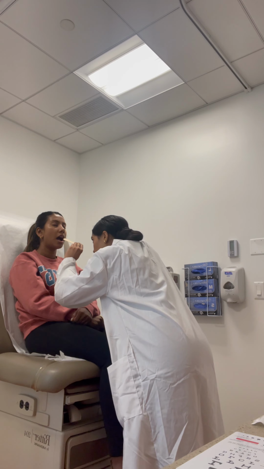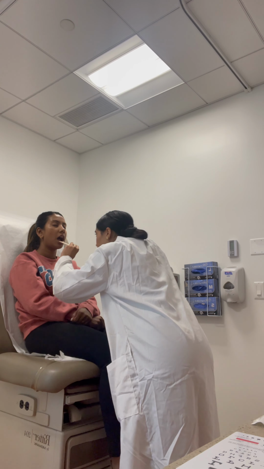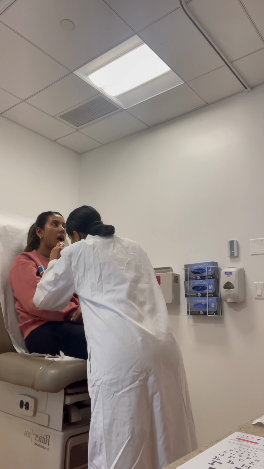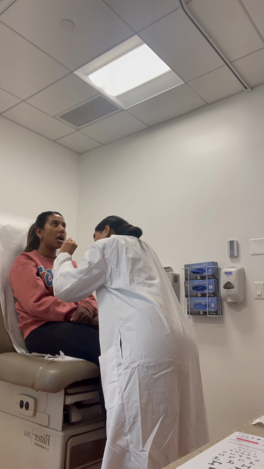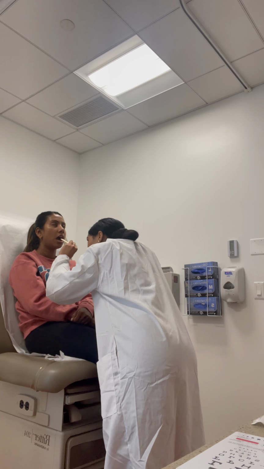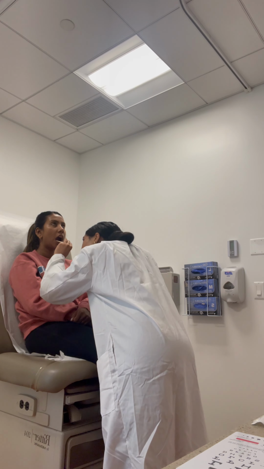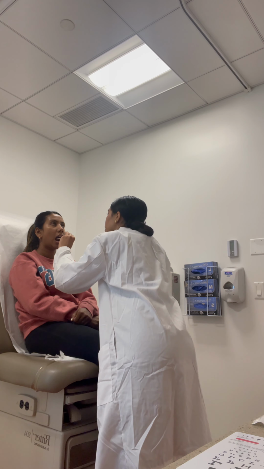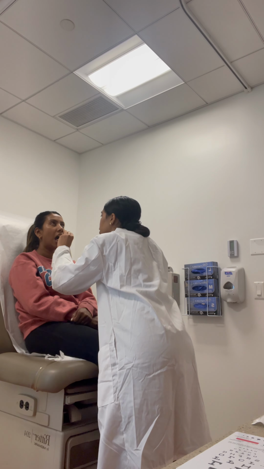Good dentition. Gums are pink and moist. Buccal mucosa is also pink and moist. No lesions, no redness, no scarring. I'm going to take a look at the hard and soft palate, which are both pink, no lesions. Under the tongue is pink and moist, no lesions noted.